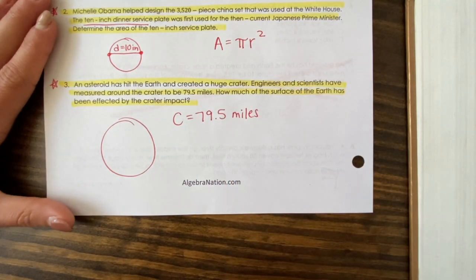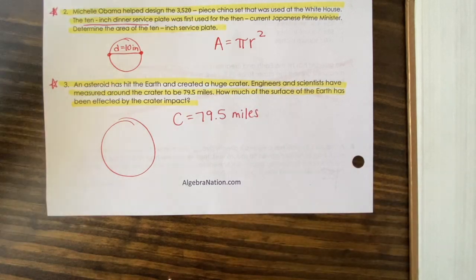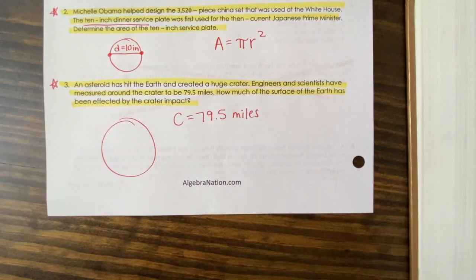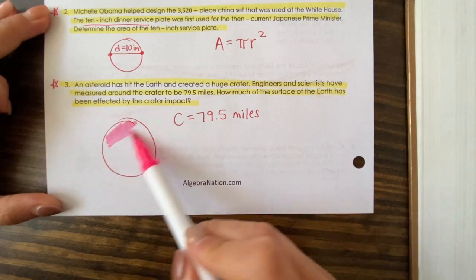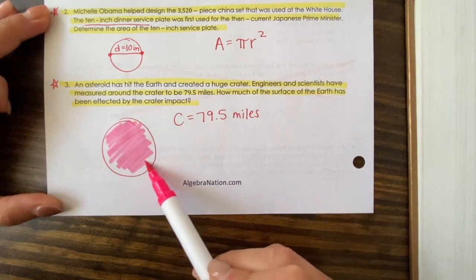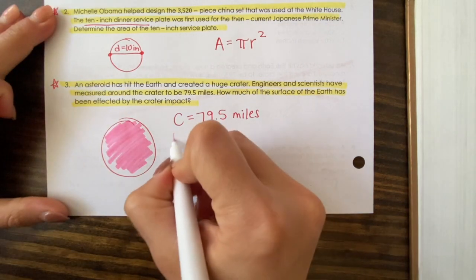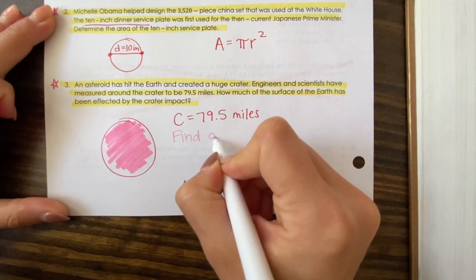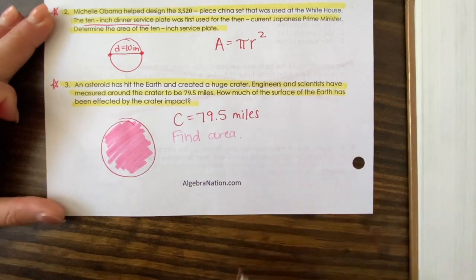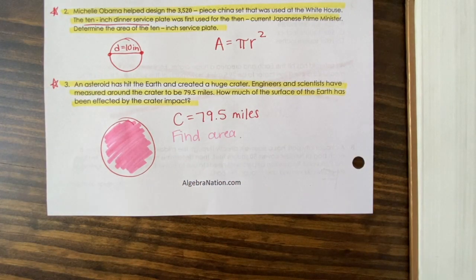Now it's asking how much of the surface has been affected, so it's asking you the area. What's the total area? For this one, they give you the circumference, and you need to find the area. We've done multiple problems like that on your practice worksheet, so if you need to pull that up to look back at those problems, go ahead and do so.